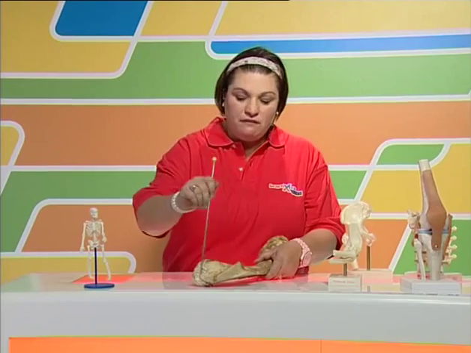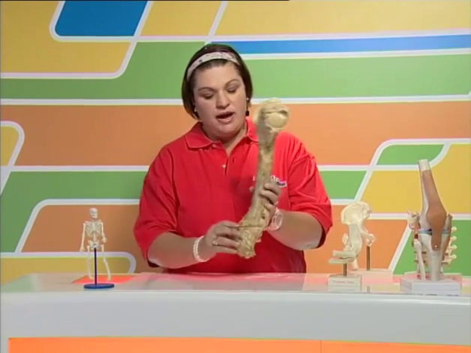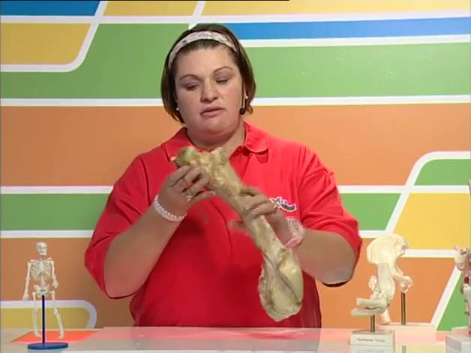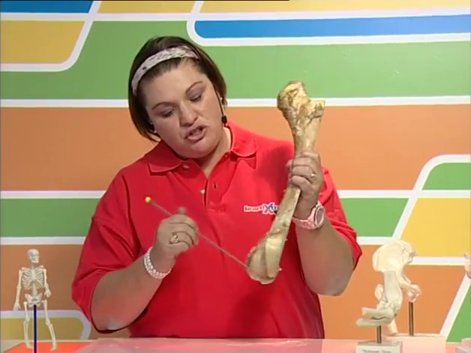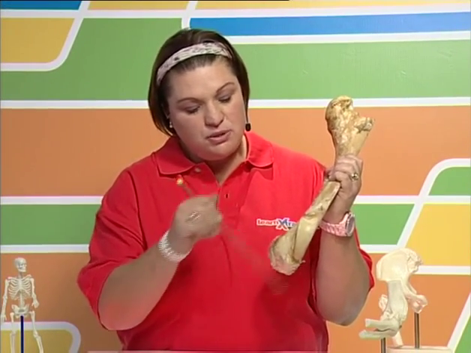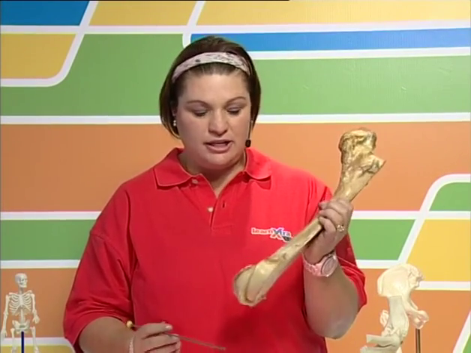Articulate means when two things join, they articulate. So if this bone is going to join another bone, it articulates. The cartilage between the two bones would then be articulating cartilage.